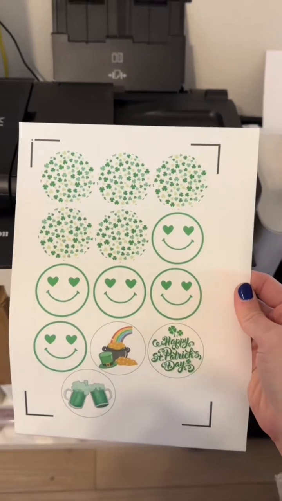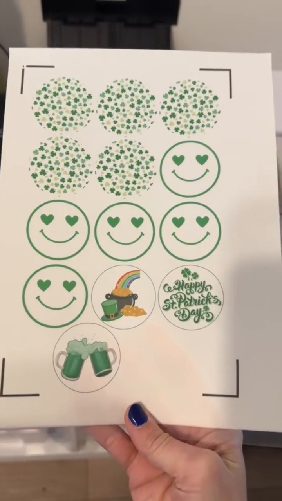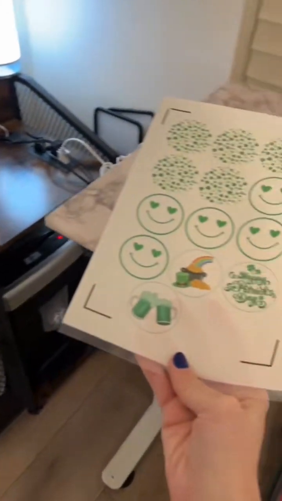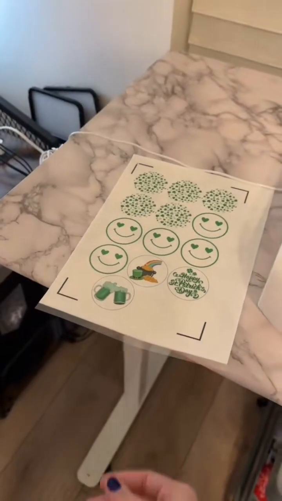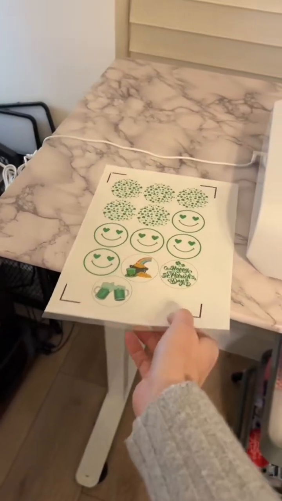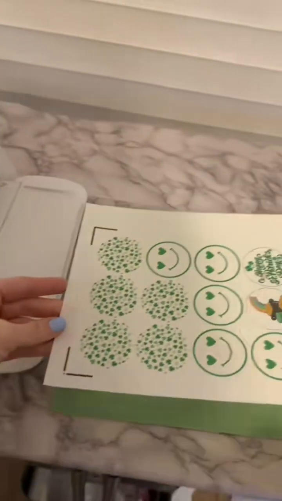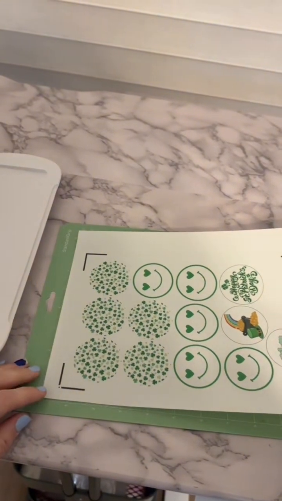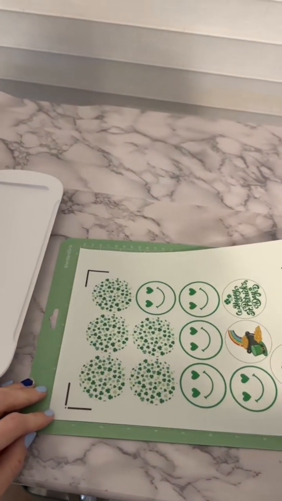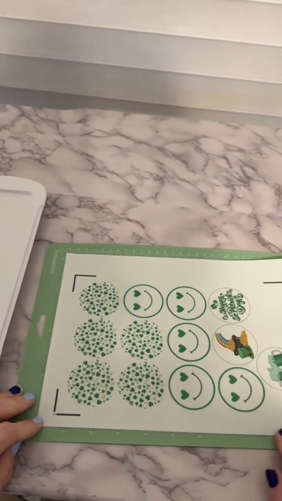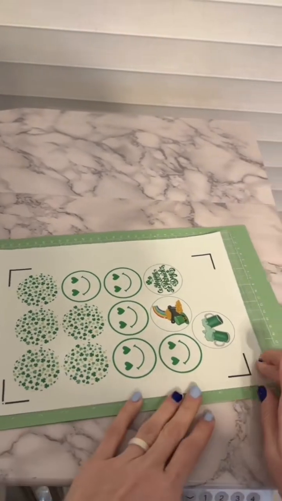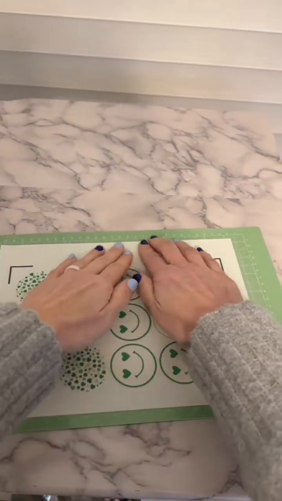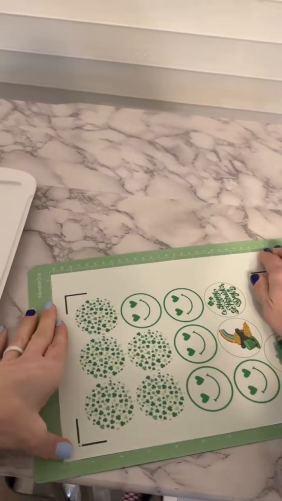I always give this a second or two to dry before I actually pick it up and move it around, but I'm going to set it over here to dry for a minute. And now that it's dry, you can go ahead and line it up on your standard grip Cricut Design Space mat. I just line it up in the corners. Always make sure you press your edges down really nice and firm. That way you don't have any chance of it getting caught in your machine.